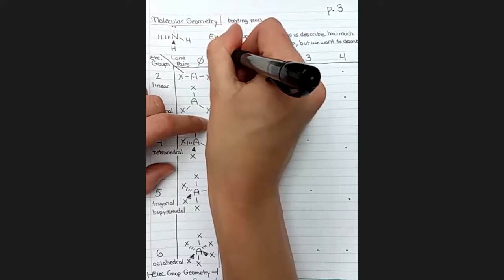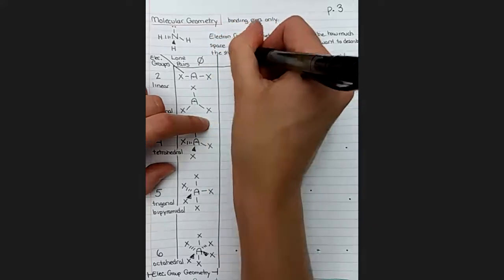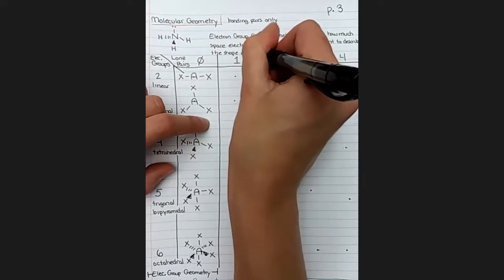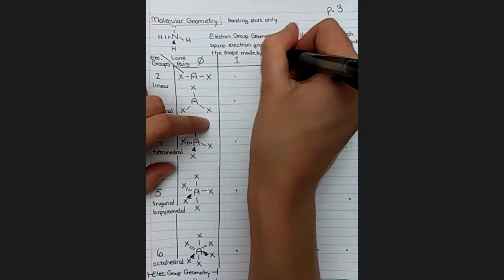But we actually want to describe whether we care more about the shape made by the atoms. It's not that we don't like lone pairs. We do like them. We need to know where they are and we appreciate them, but they're not atoms. And when it comes down to it, we care the most about atoms. And so the name of the structure made by just the atoms is the molecular geometry.